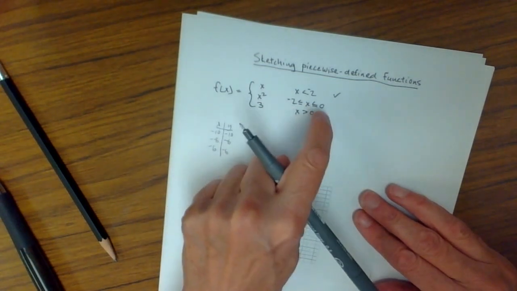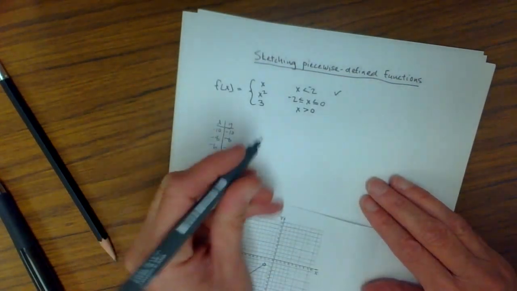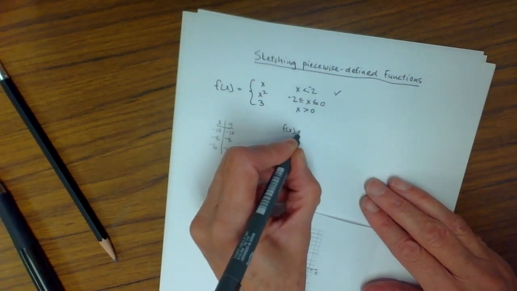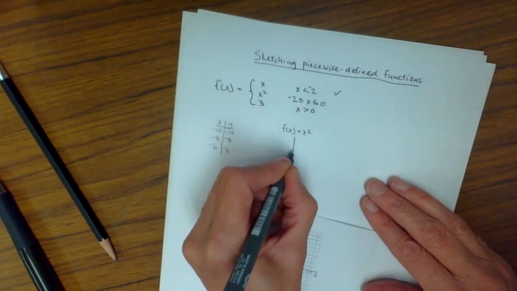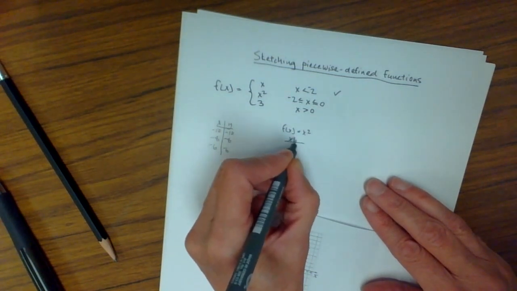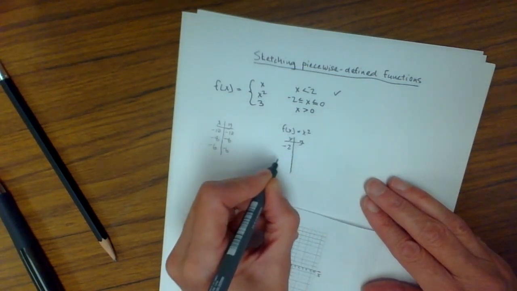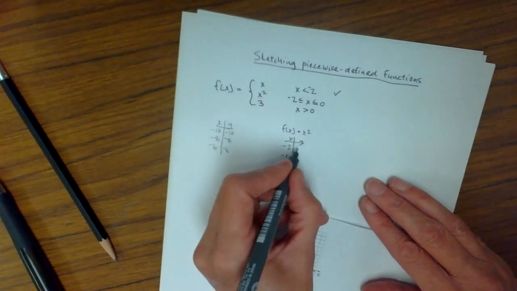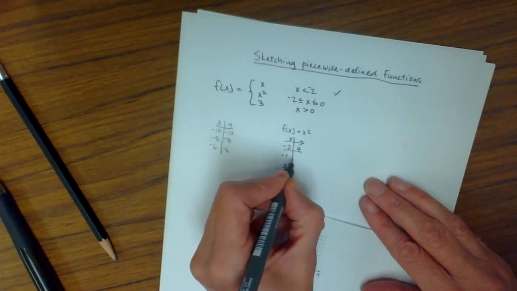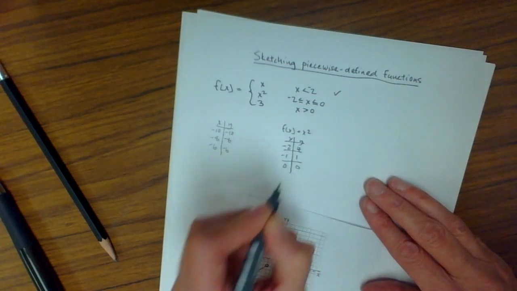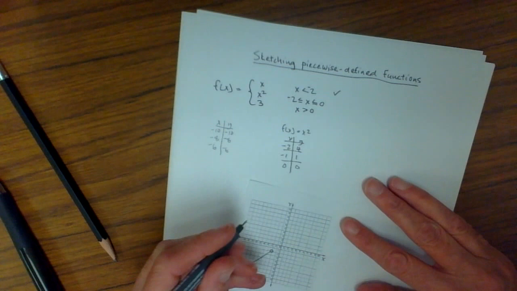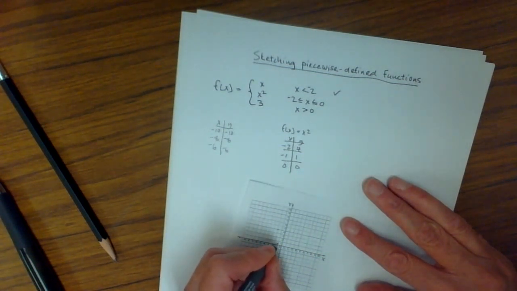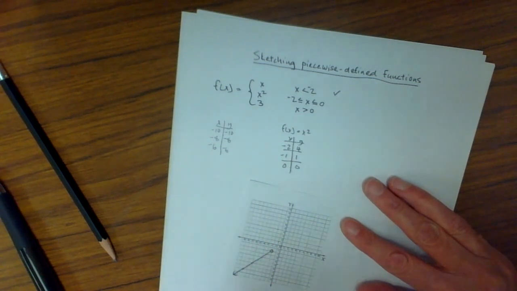Now between -2 and 0, my function is x squared. So let's figure out some points between -2 and 0. So -2, -1, 0. -2 all squared is 4. -1 all squared is 1. 0 all squared is 0. So my points are -2, 4, -1, 1, 0, 0.